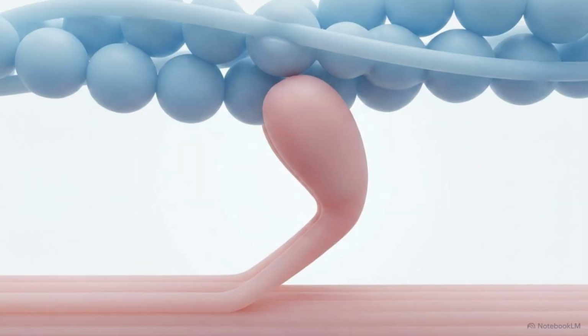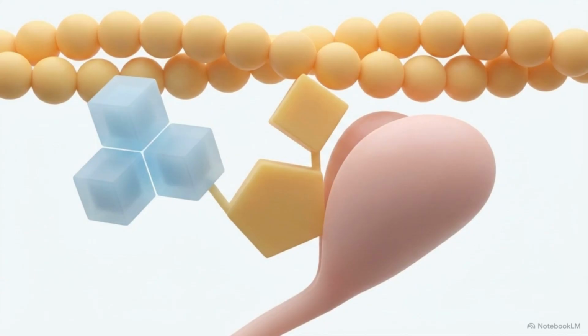After the myosin oar completes its pull, it remains physically bound to the track. It cannot let go on its own. Resetting the system requires ATP. Its physical presence is necessary to detach the myosin head and recock it for the next pull.